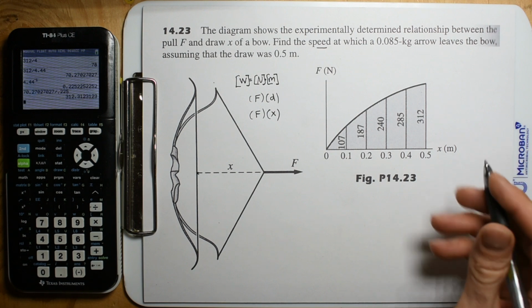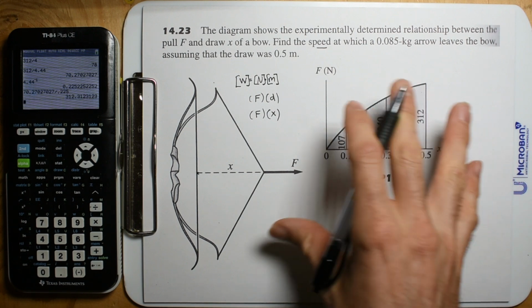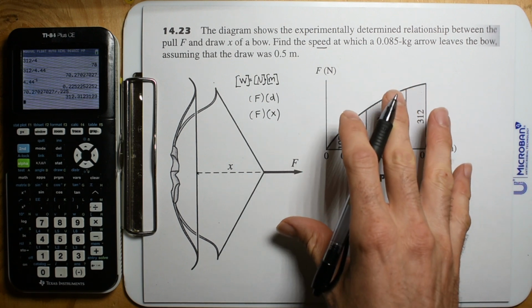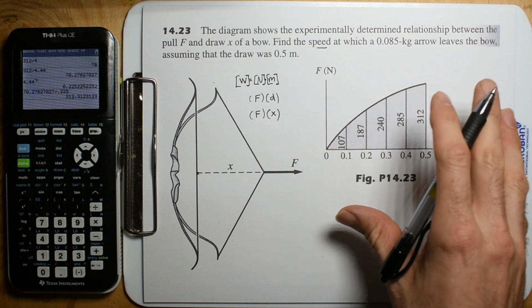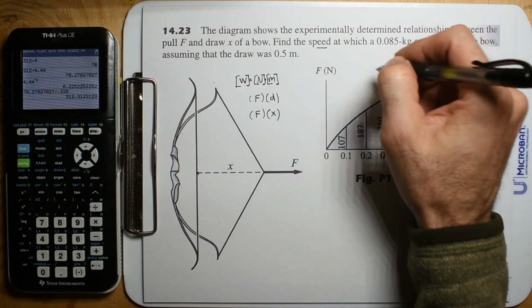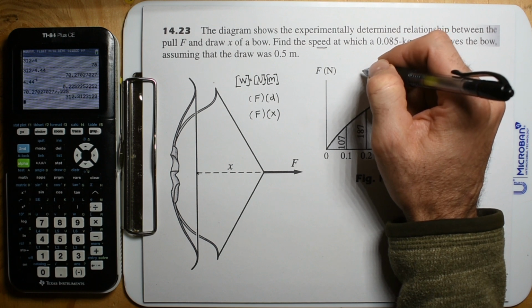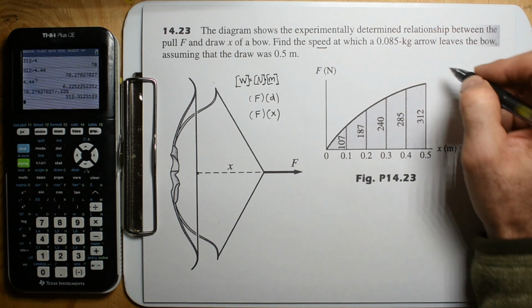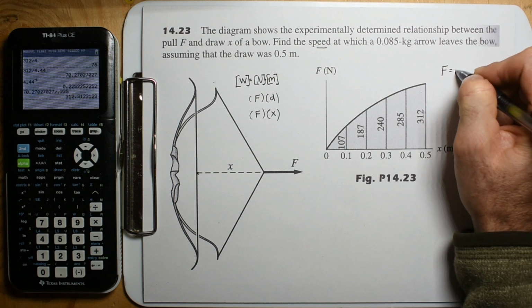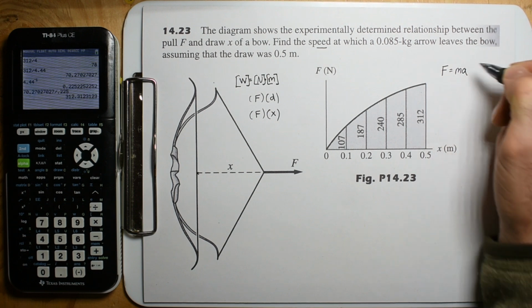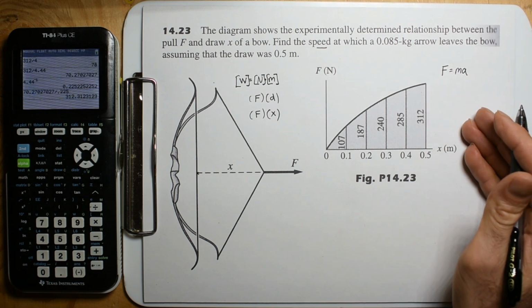So with this problem, we're supposed to use work to get the answer, but we're not going to do it. We're going to use Newton's laws of motion. We're going to use F equals ma to get a feel for this.